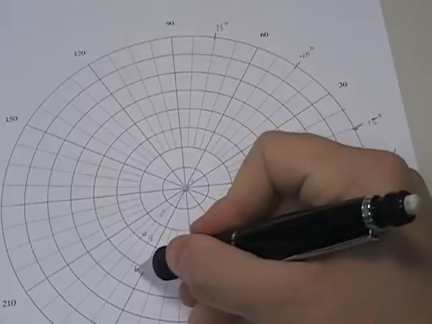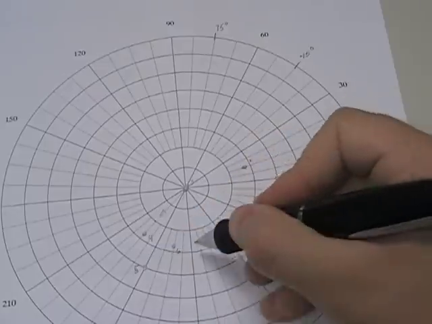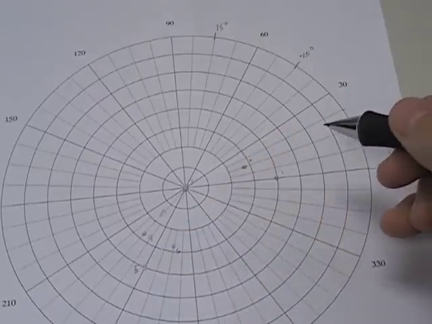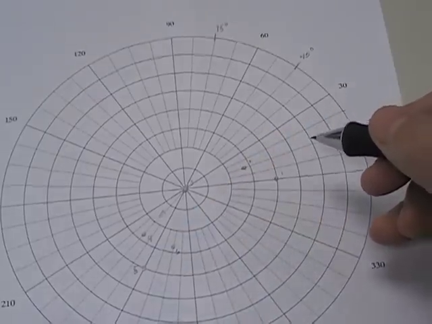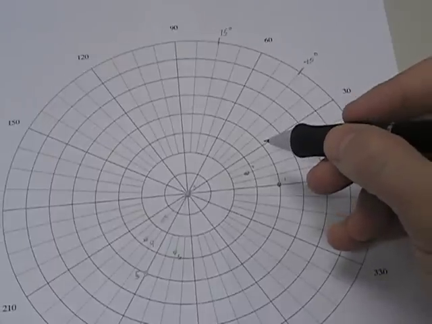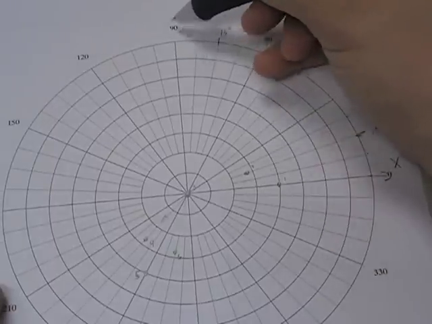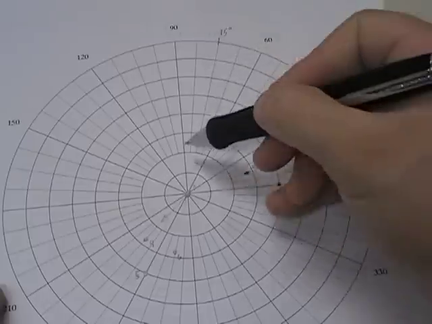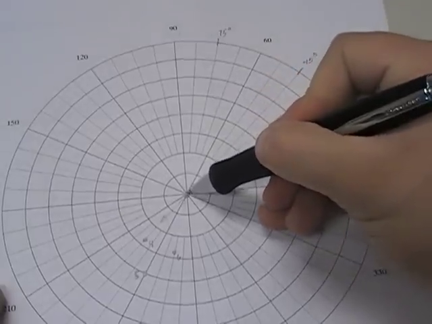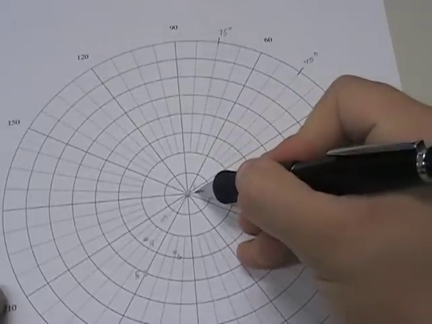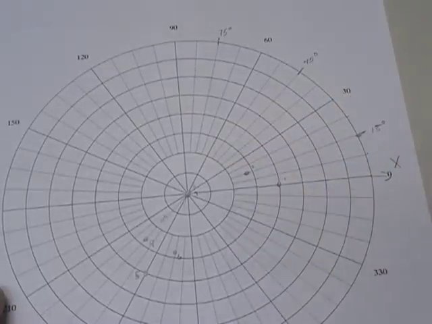Okay, so that's point number 5. That's point number 6. I'll connect these in the order I make them. The next one is 90 degrees, and the radius is 0. So that's going to be the origin again. So that's going to be point 3 and point 7.